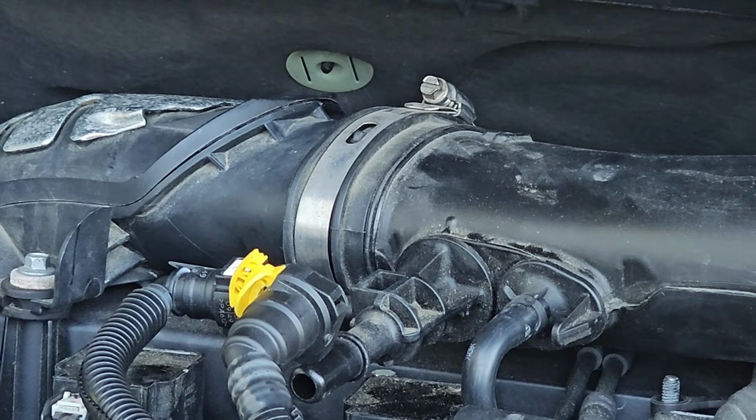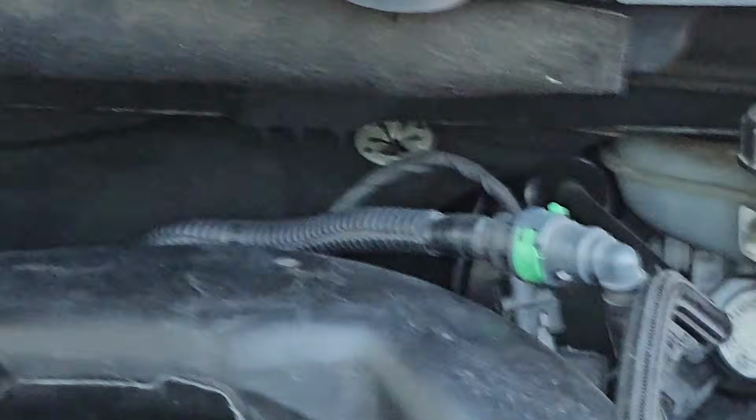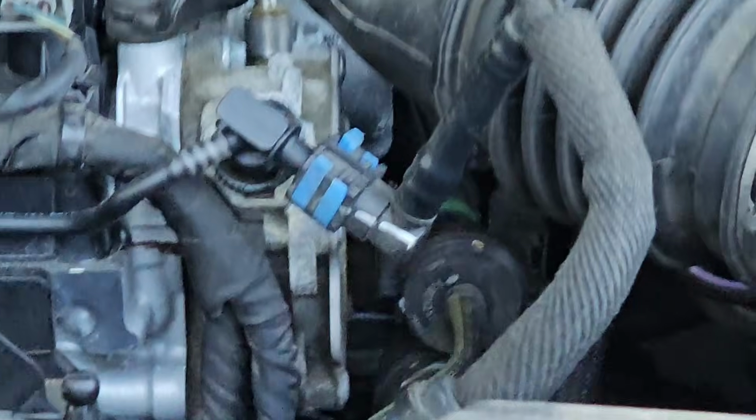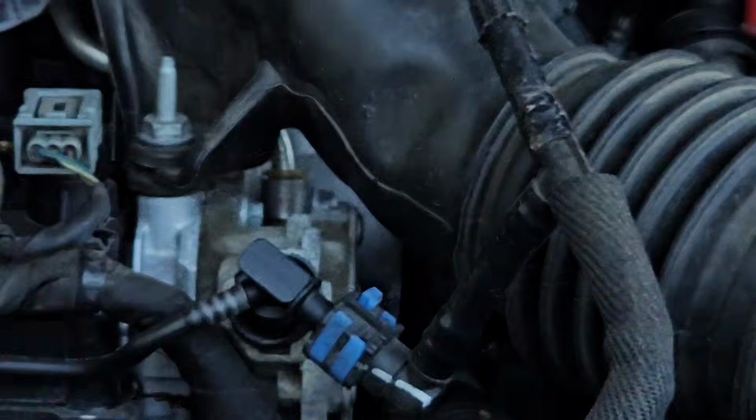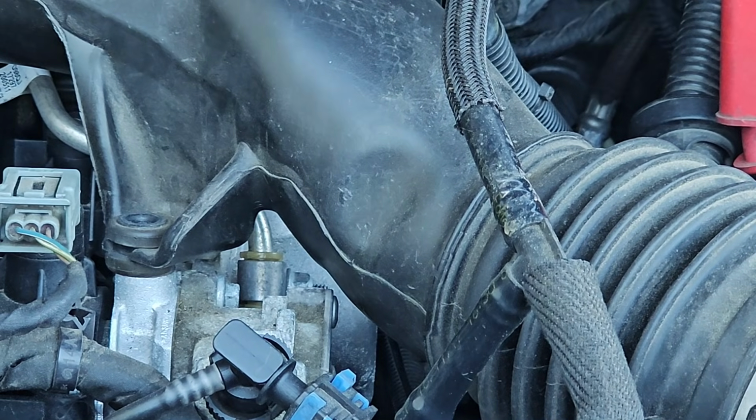All right guys, we're gonna take out the bolts over here on the air hose. Let me just aim the camera. This one right here, that's 13 millimeters. Put that over here.